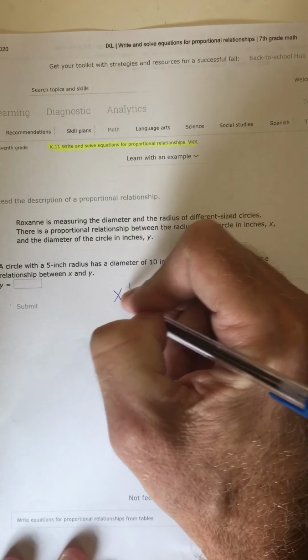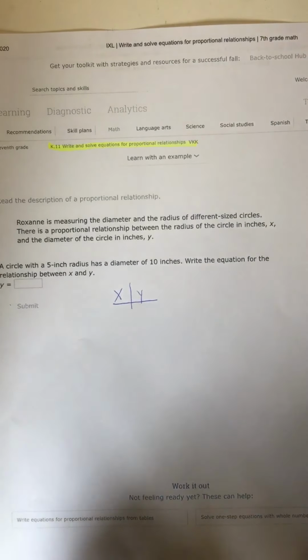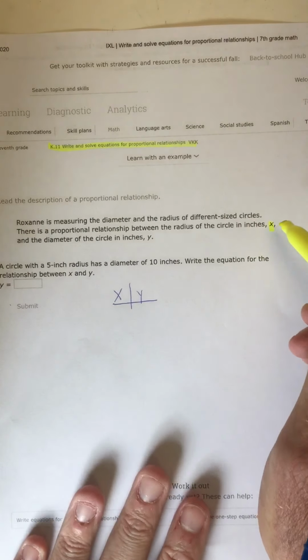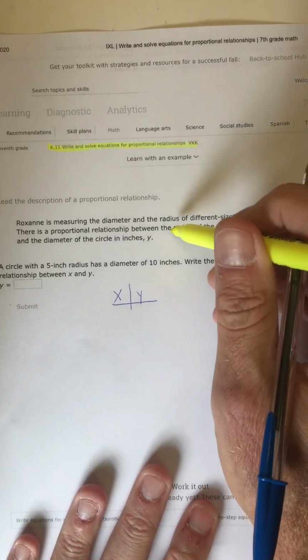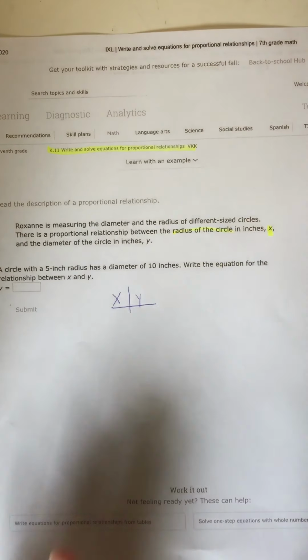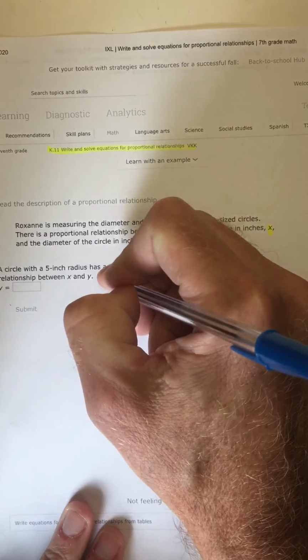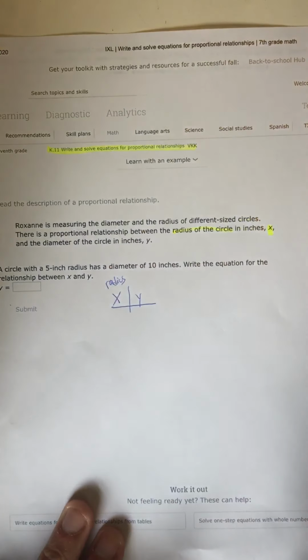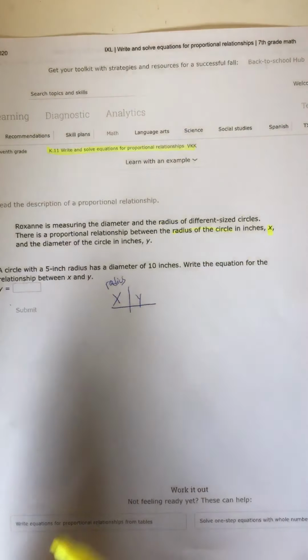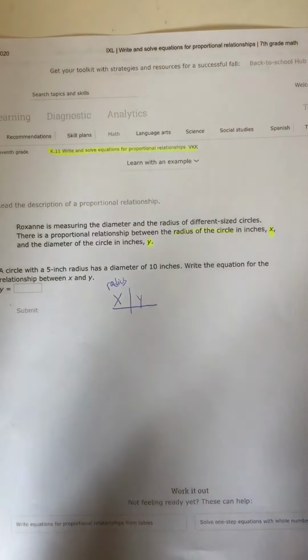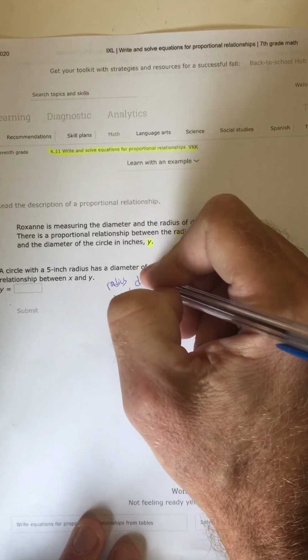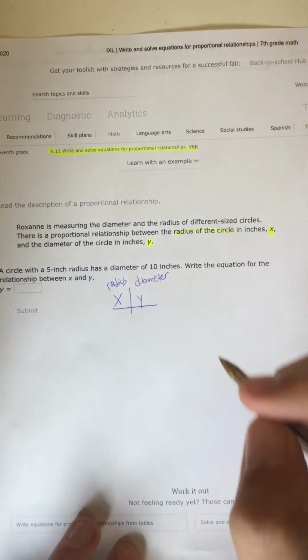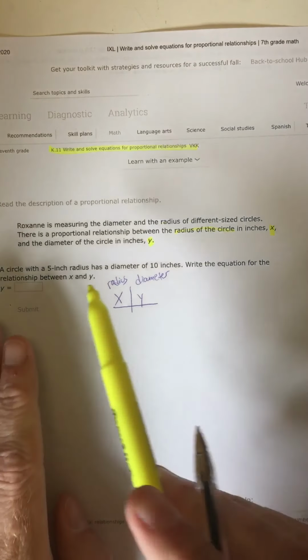We know we have an x and a y, and we know x, again, is the radius of the circle. So I'm going to write radius above the x, and we know that the diameter is represented with y. So the diameter is y. And let's take a look.